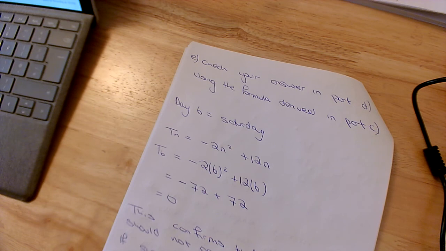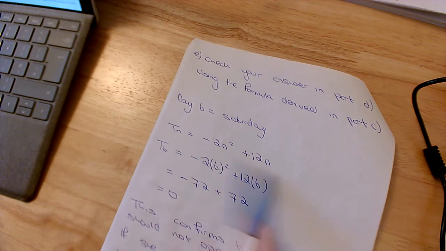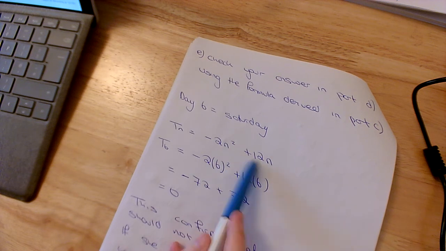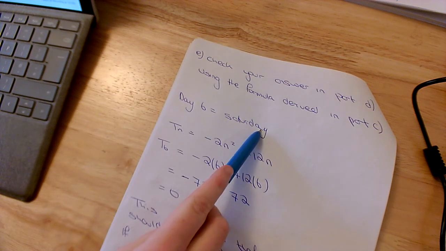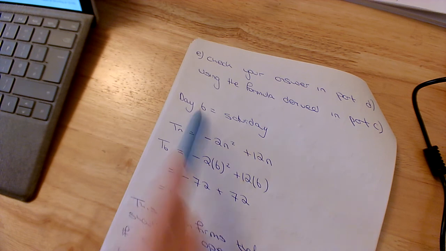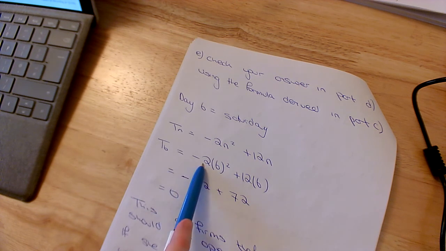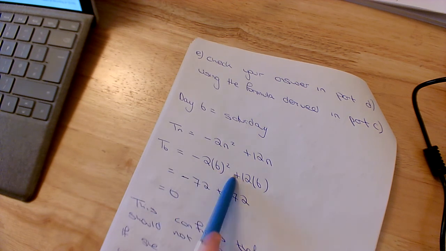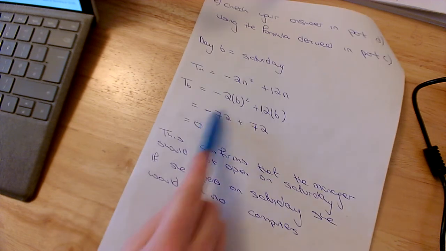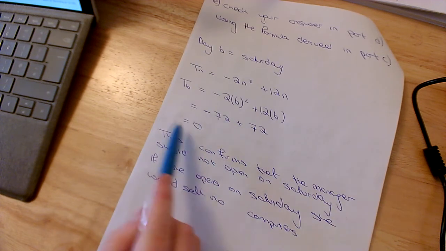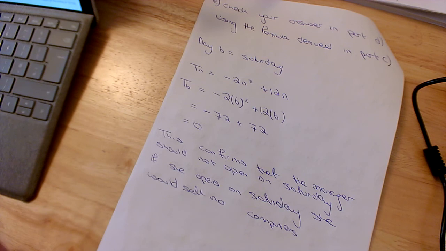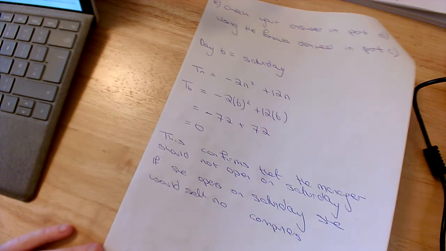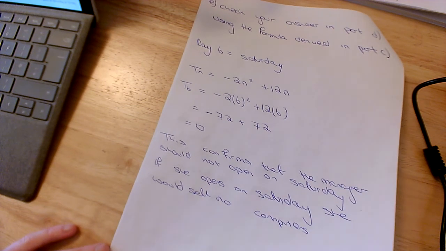Then it says, check your answer in part D using the formula derived in part C. Okay, right, so this is my formula derived in part C. So t of n is equal to minus 2n squared plus 12n. We know that day 6 is equal to Saturday, so that's going to be filled in for n. Okay, so t6 is equal to minus 2 bracket 6 to the power of 2 plus 12 bracket 6. So then minus 72, when I put that into my calculator, plus 72 is equal to 0. This basically tells me if she opens on Saturday, she's going to sell no computers. So it's not worth her while opening on Saturday. Okay, so she shouldn't open, which confirms what we just said in part D.